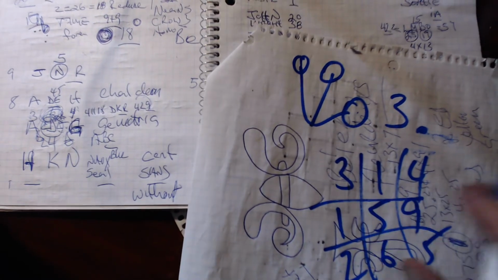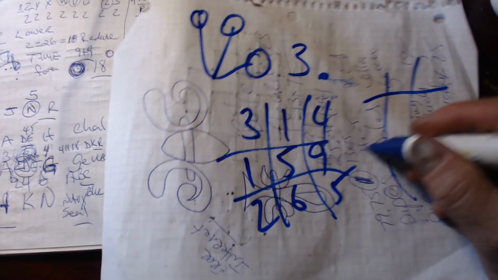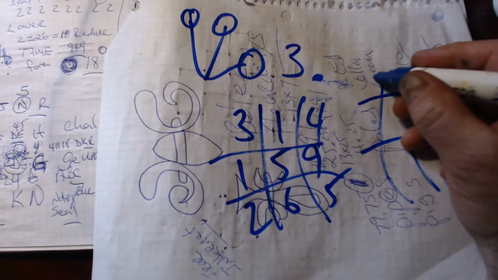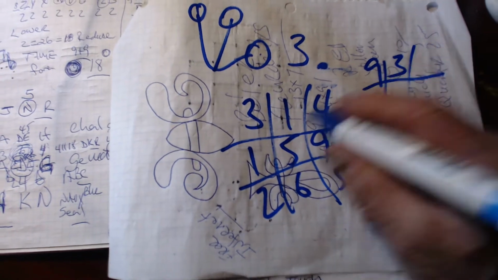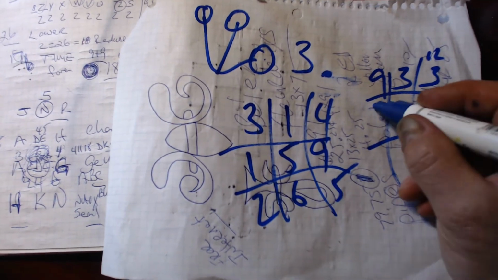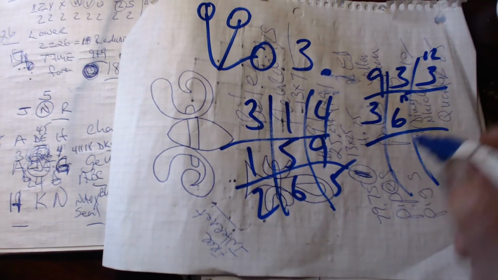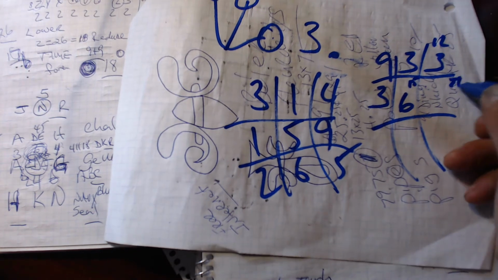So we have 3.14159265. Now the first basic part of this is 3 times 3 is 9. 3 times 1 is 3. 3 times 4 is 12; 1 and 2 is 3. 3 times 1 is 3. 3 times 5 is 15; 1 and 5 is 6. 3 times 9 is 27.